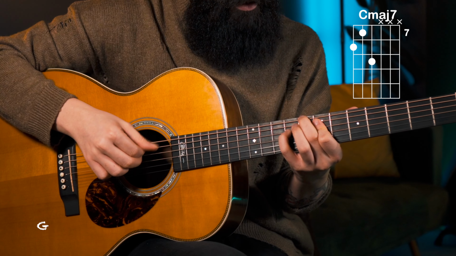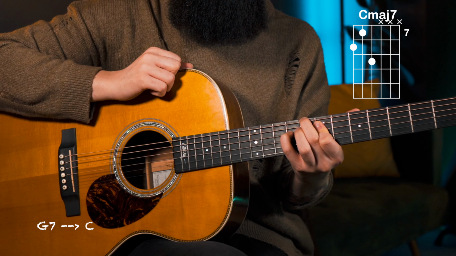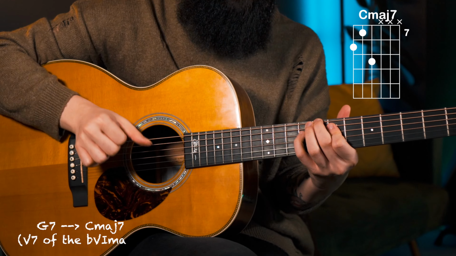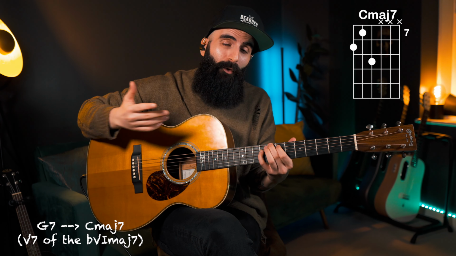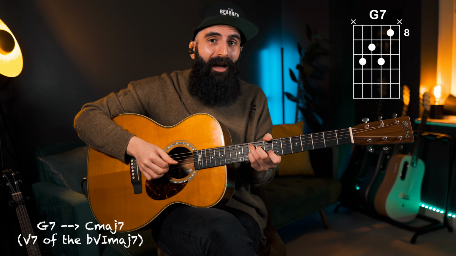Just a classic G7. And you know why? Because G7 is the 5-7 of the chord we are heading to, which is the C major 7 that we use at the start of this progression. I'm thinking of this as a loop. So at the end of the G7, we start again from C major 7, which was the flat 6 major 7. So the 5-7 dominant of the flat 6 major 7.